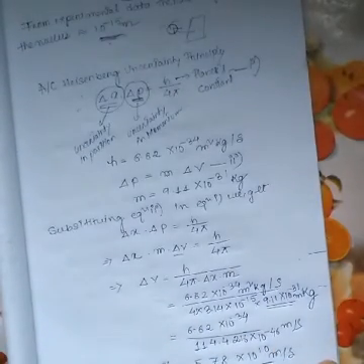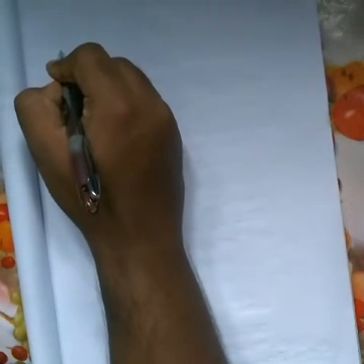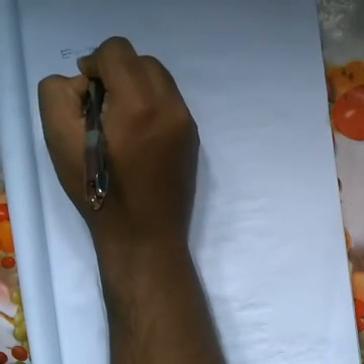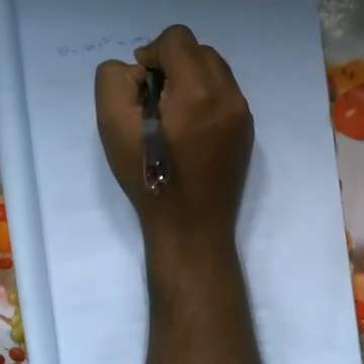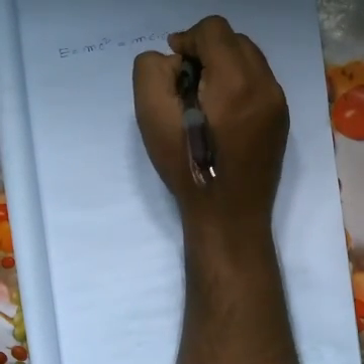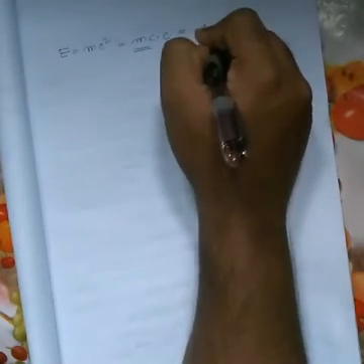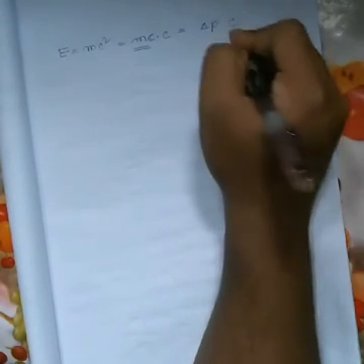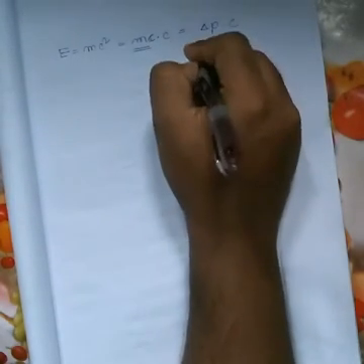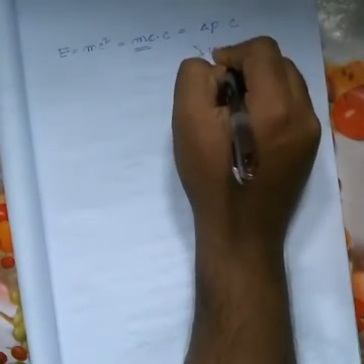Now if we try to look from another point of view, from the energy point of view, we know that energy can be written as E equals mc square. We can also write it as mc dot c, and this mc is mass and velocity, which we can also write as delta p dot c, and here the value we get is greater than or equal to 10 MeV.